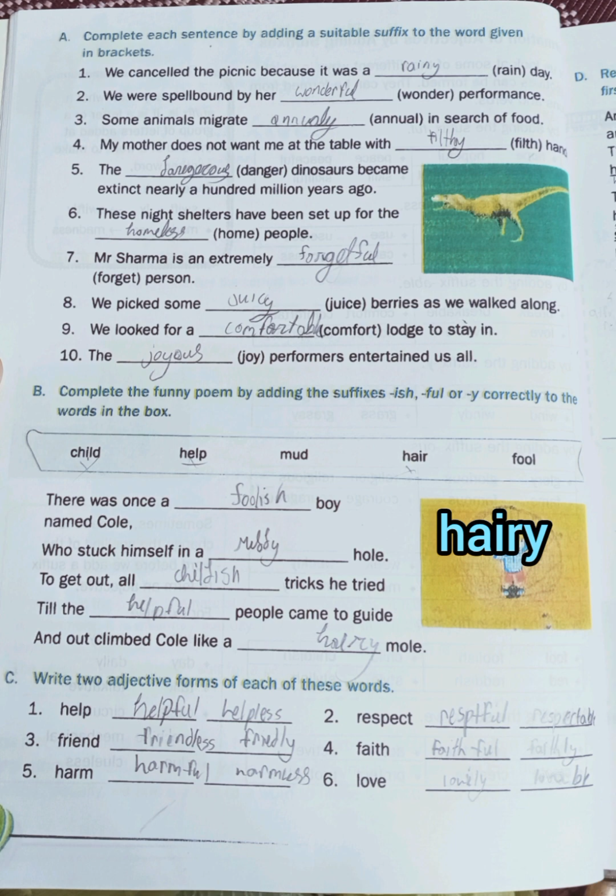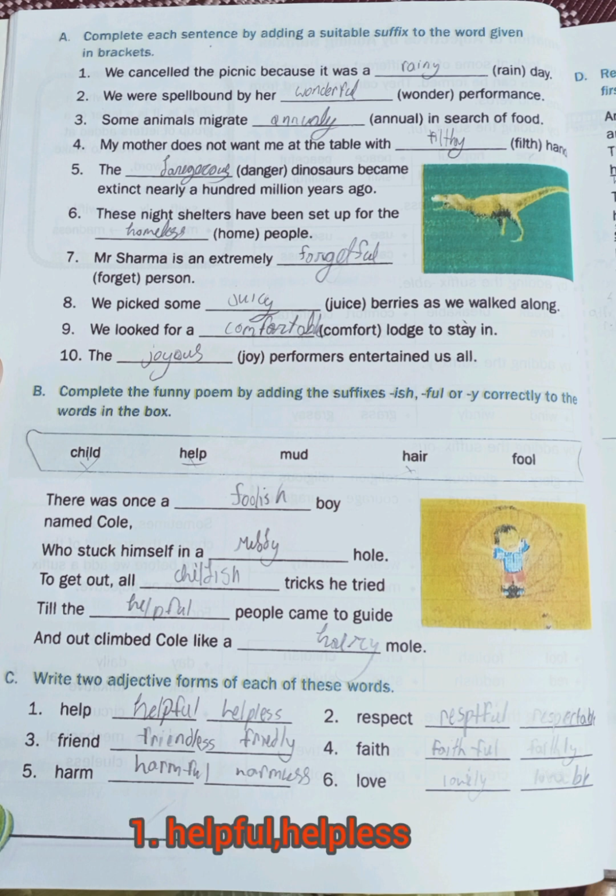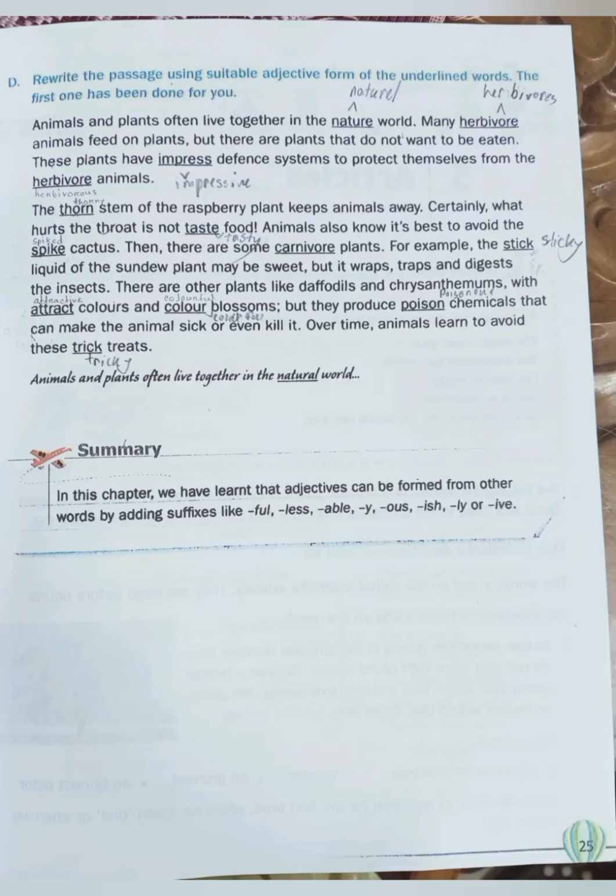hairy mole. C. Write two adjective forms of each of these words. 1. Help, helpful, helpless. 2. Respect, respectful, respectable. 3. Friend, friendless, friendly. 5. Harm, harmful, harmless. 4. Faith, faithful, faithless. 6. Love, lovely, lovable.